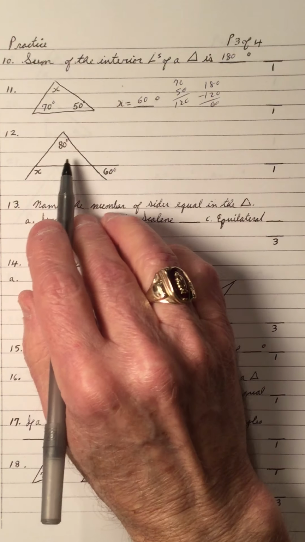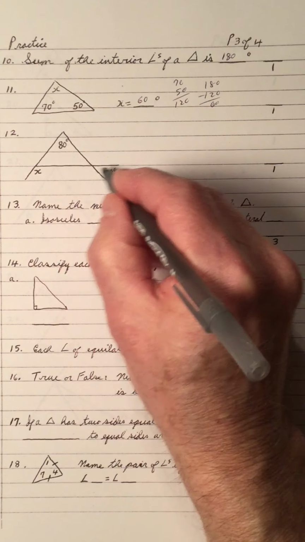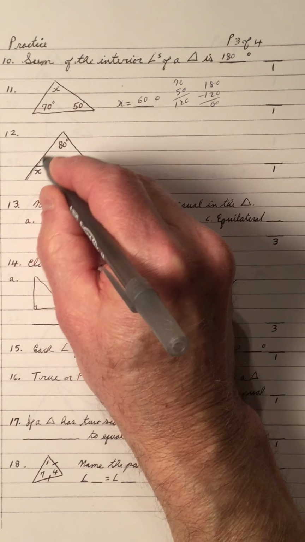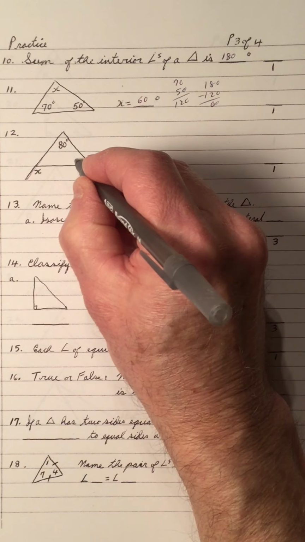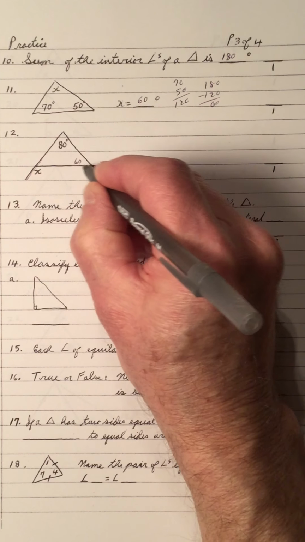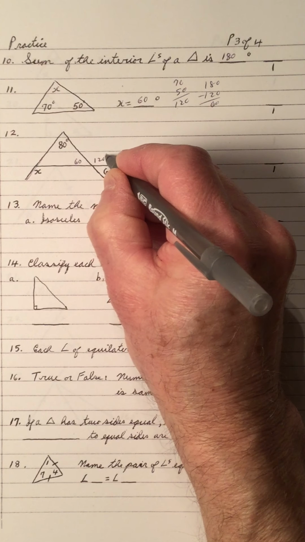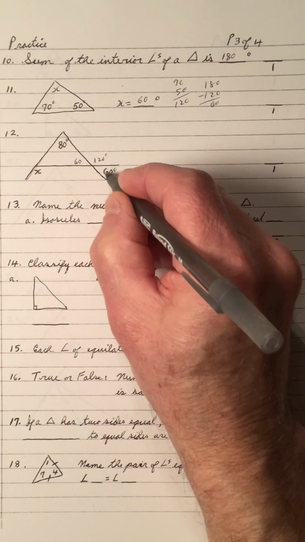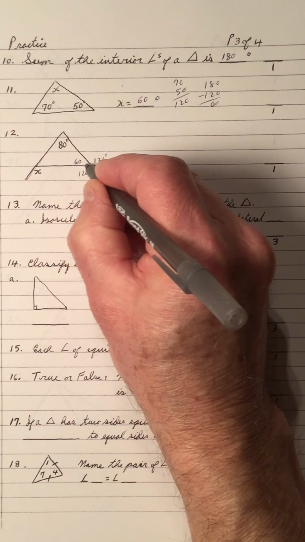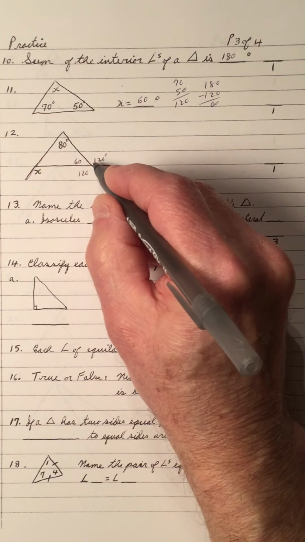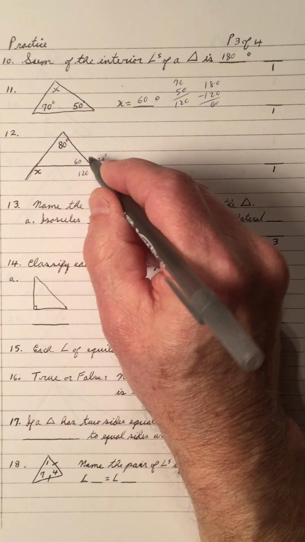12, we have a triangle again. We have a 60 and two lines intersecting. We have a straight angle right here. We have a straight angle right here. So if that's 60, then this angle here is 60 because vertically opposite angles. If that's a 60, this is 120 because that's a straight angle. And if that's a 60, this is 120 because of this straight angle. Or if that's 120, that's 120 vertically opposite angles.